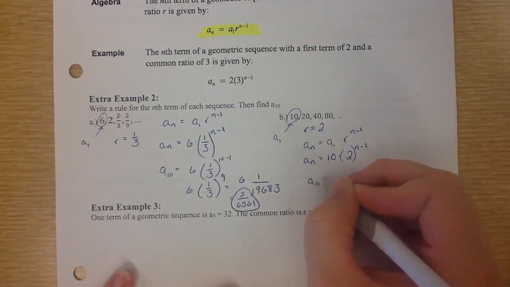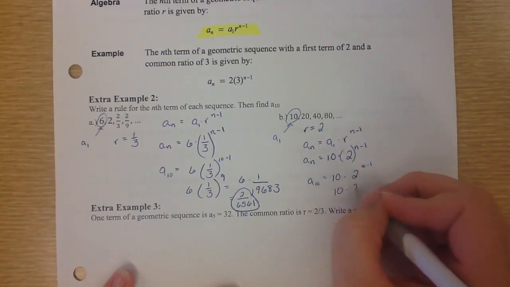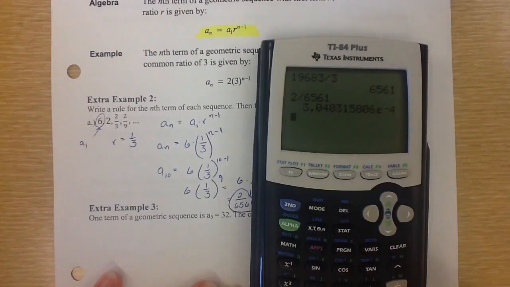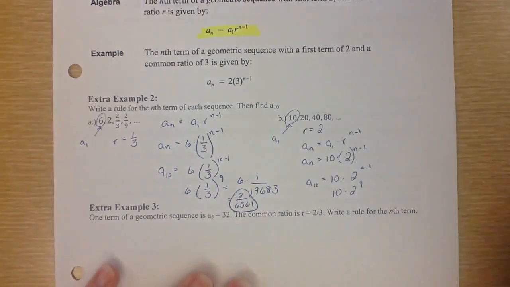So let's find a sub 10. 10 times 2 to the 10 minus 1. So that'd be 10 times 2 to the 9th. 2 to the 9th is pretty darn big. 512, oh, not that big, times 10, 5,120.